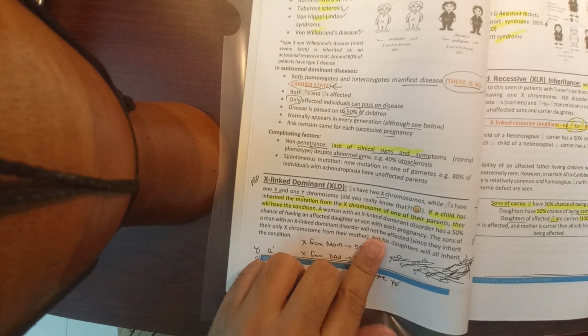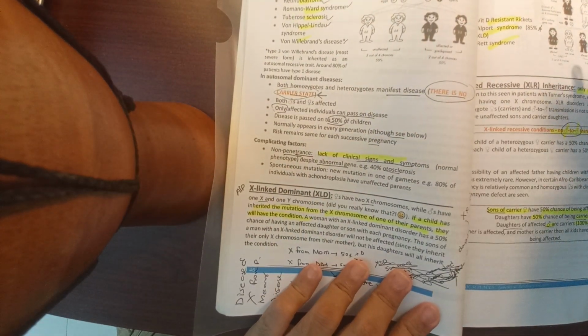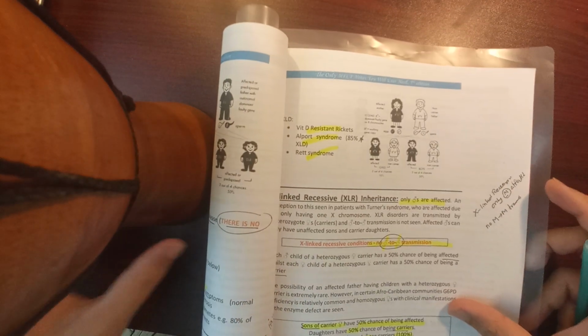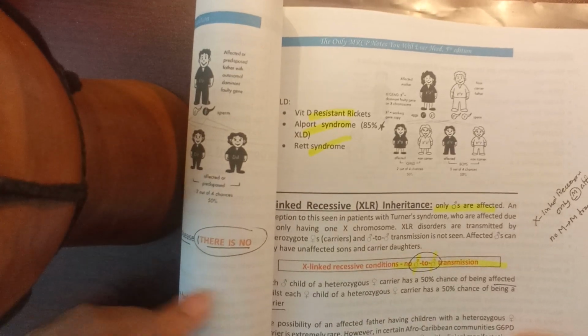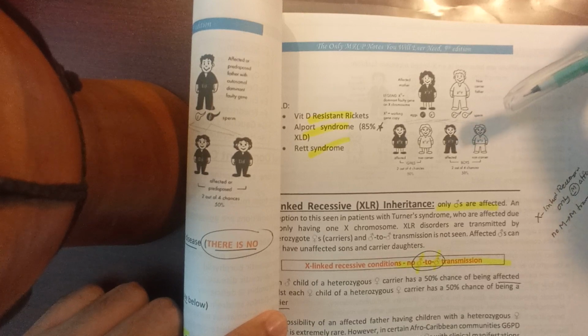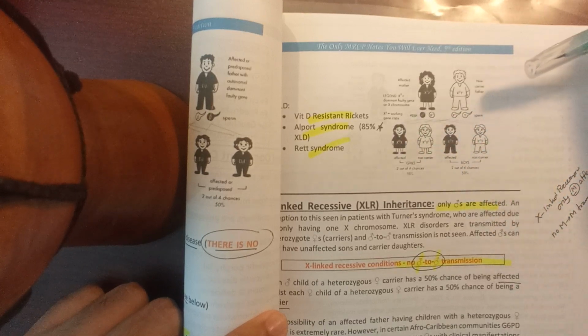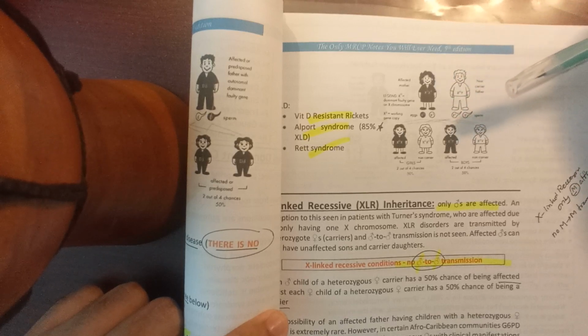The next would be X-linked dominant as well. If we go towards the diagram first, that will be easier to understand. This is an affected mother with the affected X and a non-carrier, normal father.